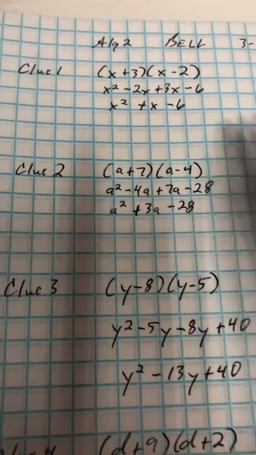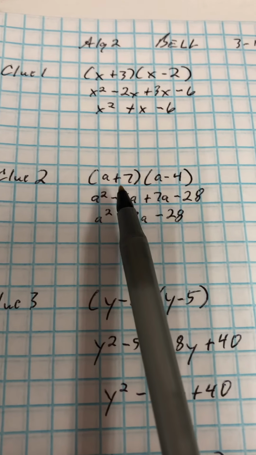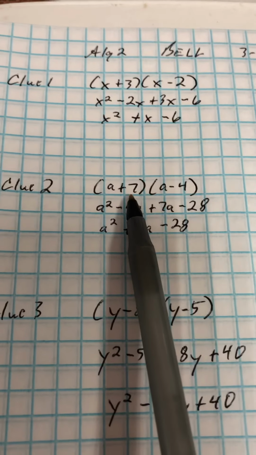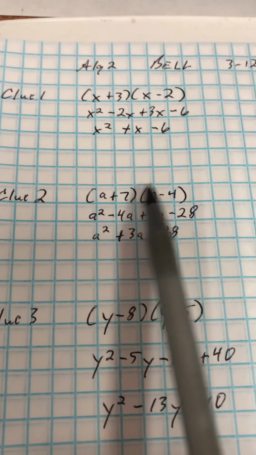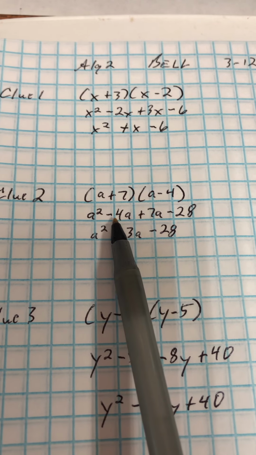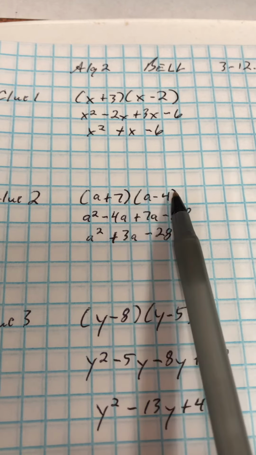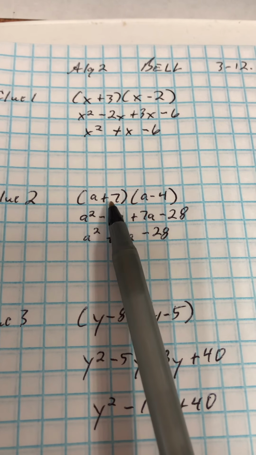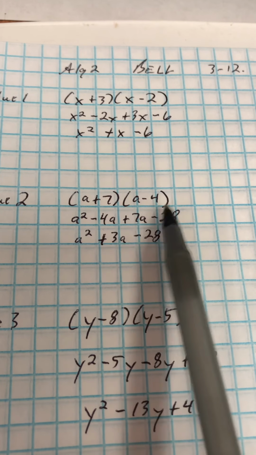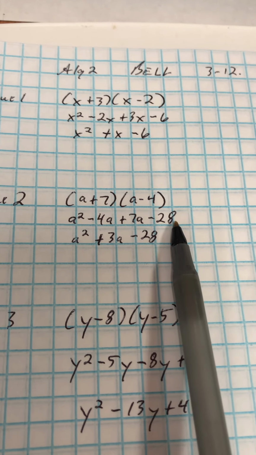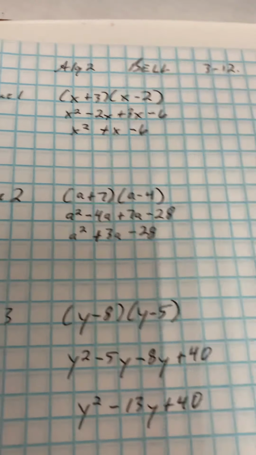All right, clue number 2. You could pause this as I rip through the first 5 for you, and then you can try the last 5. For the clue number 2 card, I'm taking a times a squared. The outside gives negative 4a, the inside gives a positive 7a, and the last times the last gives a negative 28. I put these two together and have a squared plus 3a minus 28.